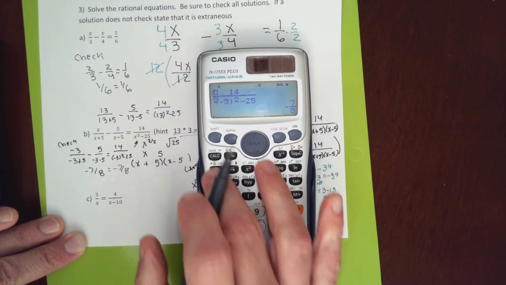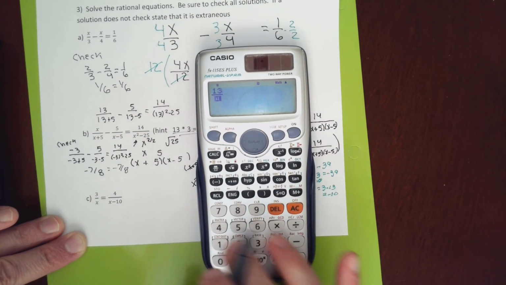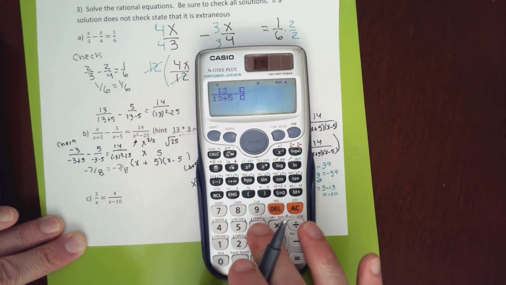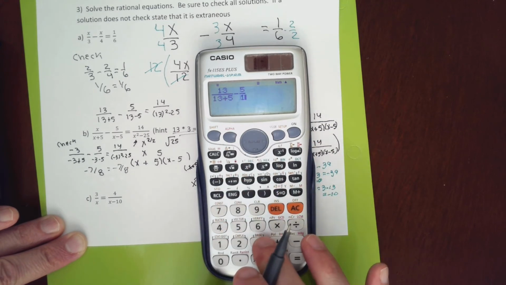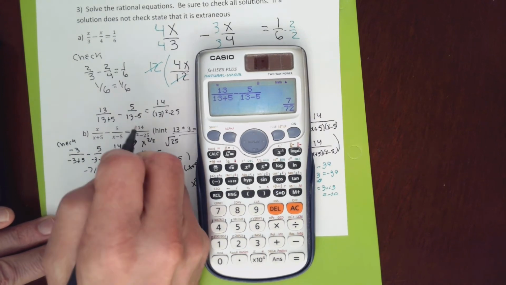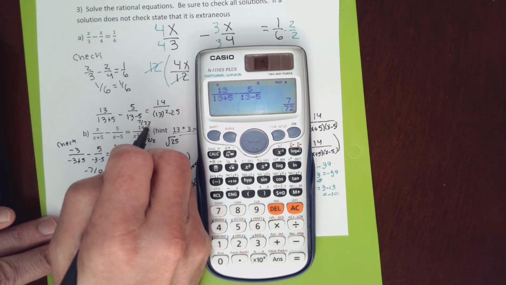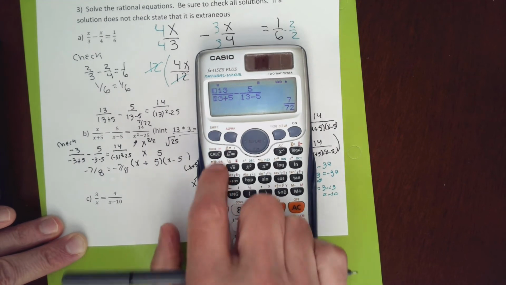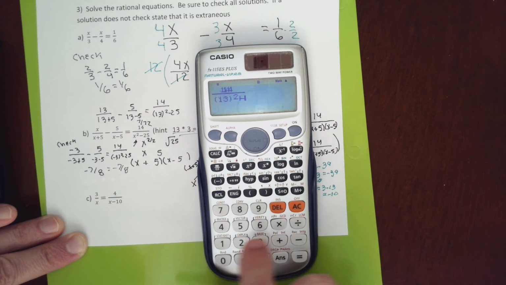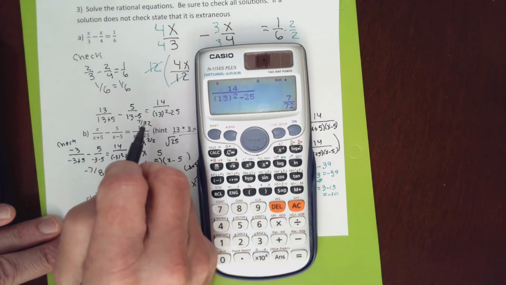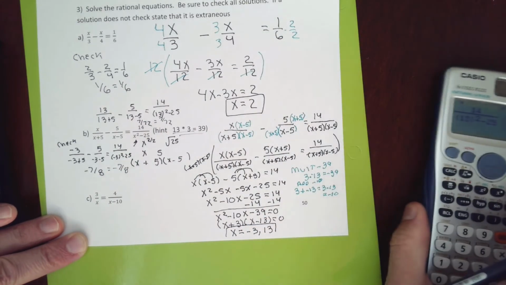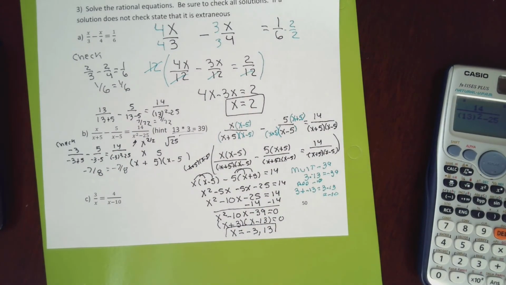Left side: the fraction 13 over 13 plus 5, minus the fraction 5 over 13 minus 5. Left side comes out to 7 over 72. Now I'll work on the right-hand side. Right side is 14 over 13 squared minus 25. And I get that same 7 over 72. So I know both of those answers are correct. There aren't any extraneous solutions on the test that you have to worry about.